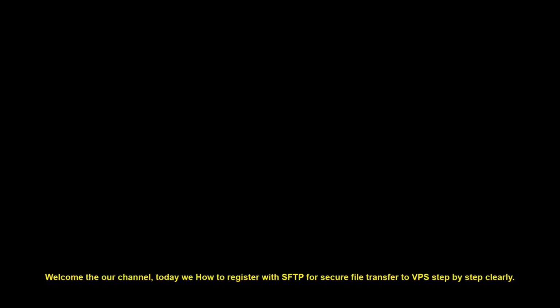Today we will show you how to register with SFTP for secure file transfer to a VPS, step by step, clearly. To register for SFTP access to your VPS, start by choosing an SFTP client. Popular options include FileZilla, WinSCP, and CyberDuck. Download and install your chosen client on your computer.